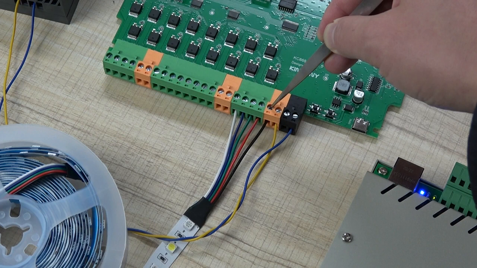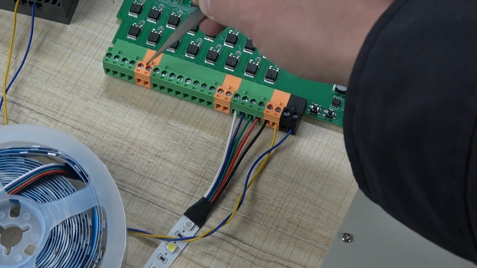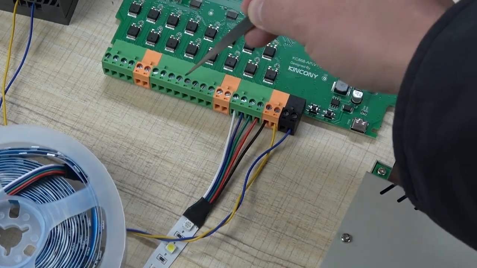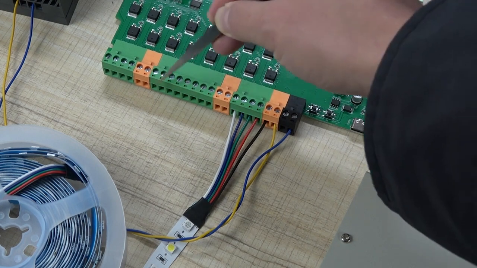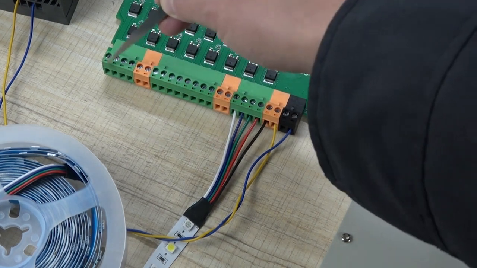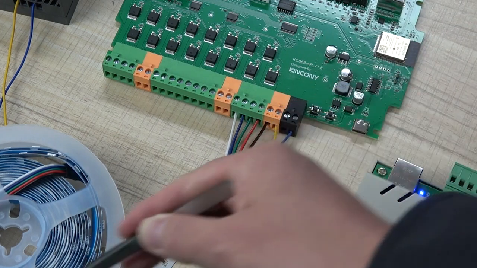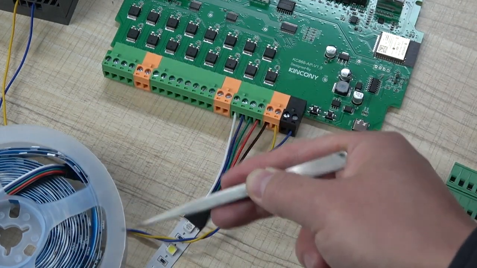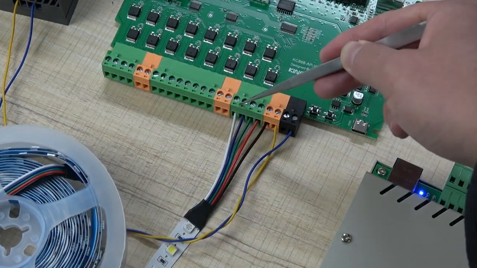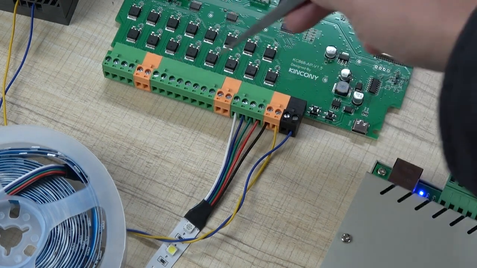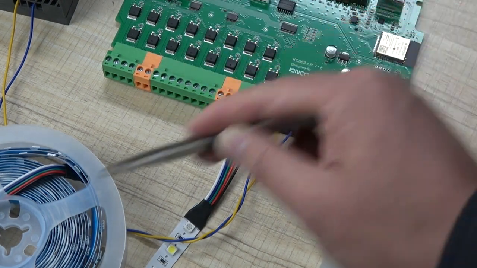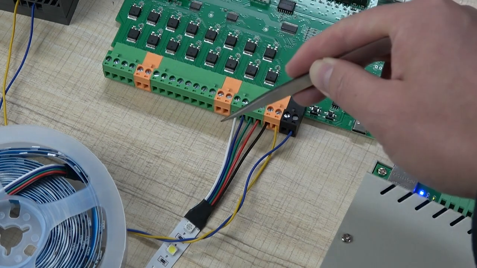This orange terminal is 24 volt. So you can connect the second, and this is the third, and this is the fourth. So if you have RGBW LED strips, you can connect 4 strips in total to this board, just connecting to this terminal directly.